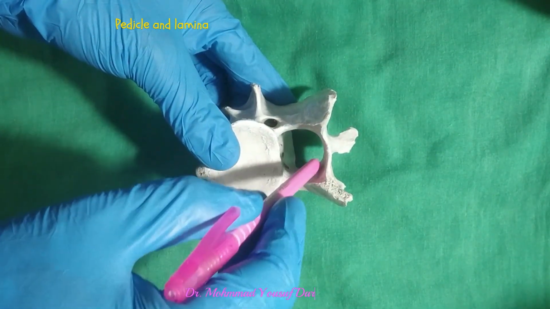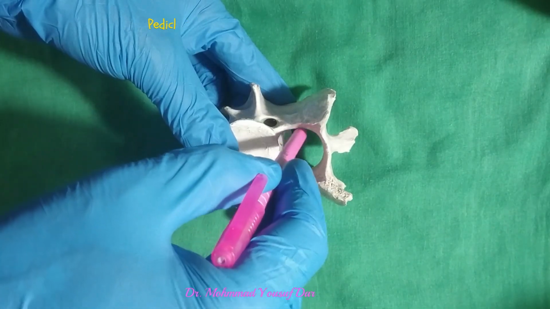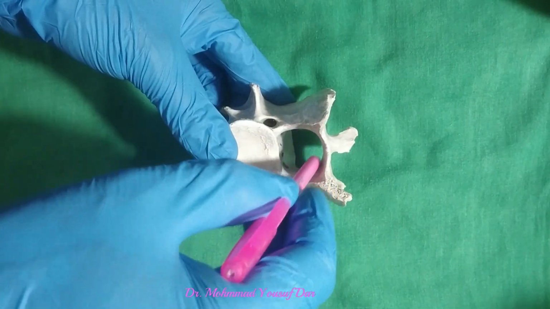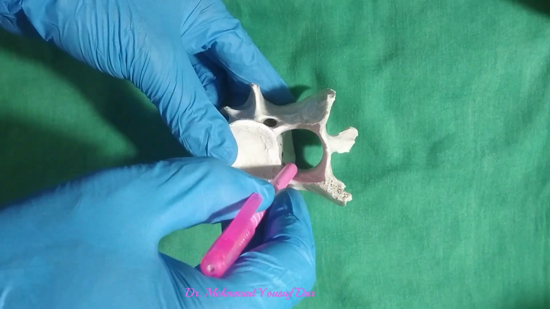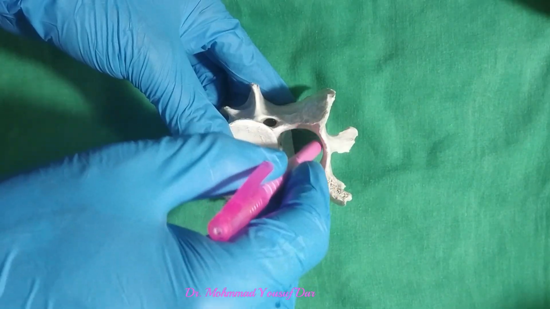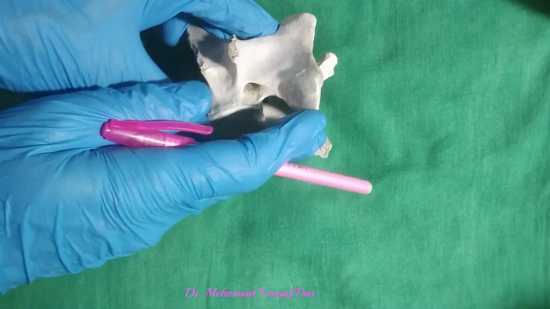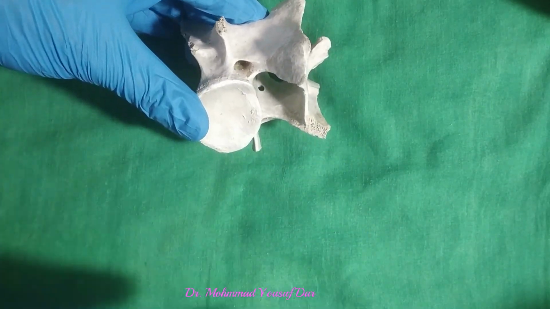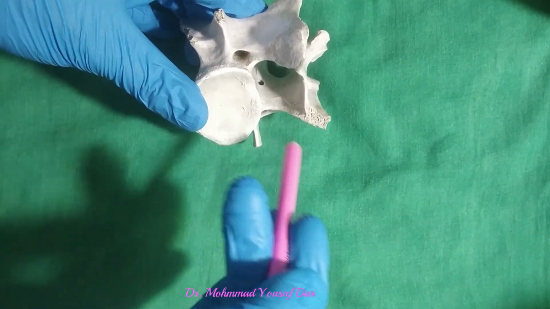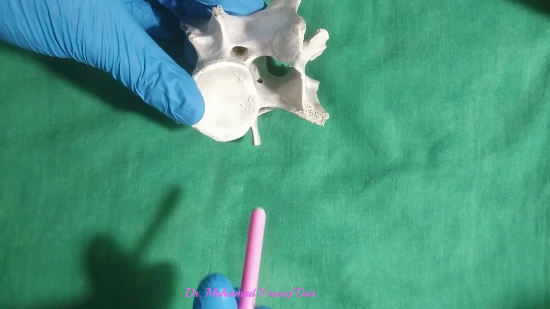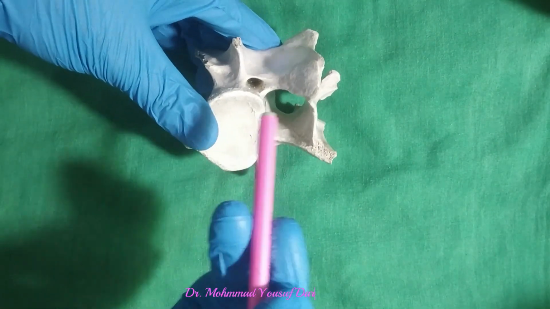So the neural arches of both sides together form a ring that is known as the neural ring. The neural rings of the different vertebrae join and form a canal that is known as the neural canal or vertebral canal.